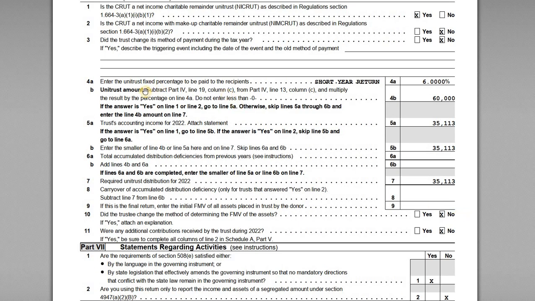So, question 4A, we have the Unitrust fixed percentage is 6%. All right, so it's 6%. We are indicating it's a short year return, and that's important because, again, the proration issue, right? So the 6% Unitrust amount on the fair market value of the assets for a short period, it's got to be prorated. You wouldn't use the full $60,000. But moving on to 5A, right? In a standard CRUT, you can skip 5A through 6B. But in our case, we can't because we have a net income CRUT. So we've got to do a little more work here.